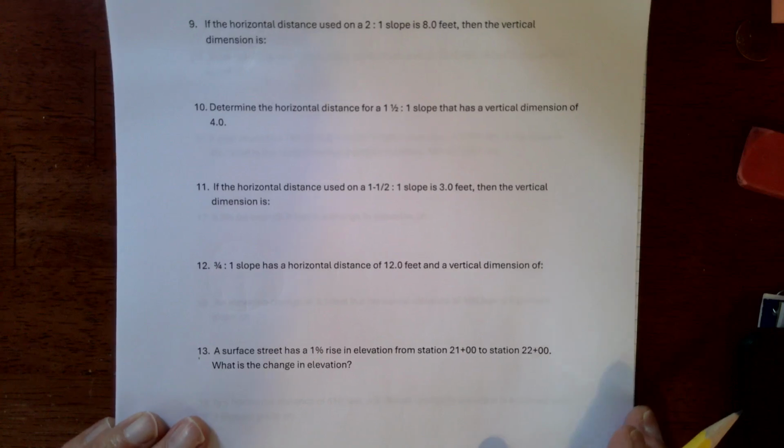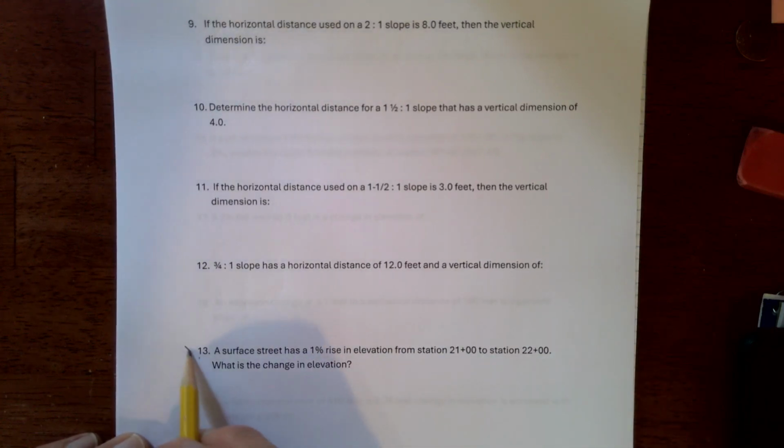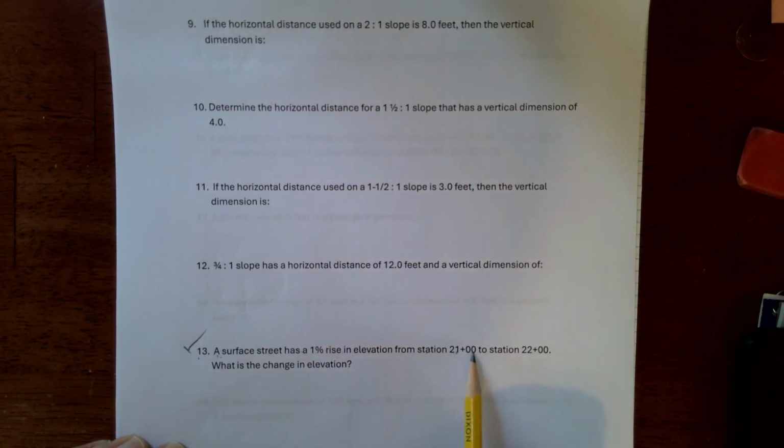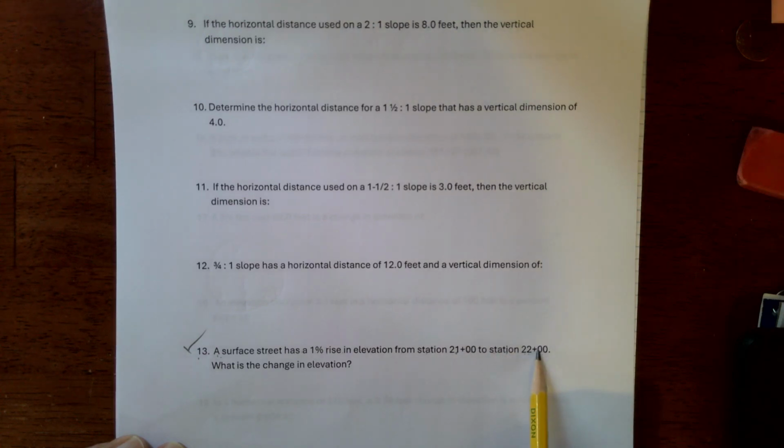Okay, this is 13 we're on right here. It says a surface street has a 1% rise in elevation from station 21 plus 00 to station 22 plus 00. What is the change in elevation?